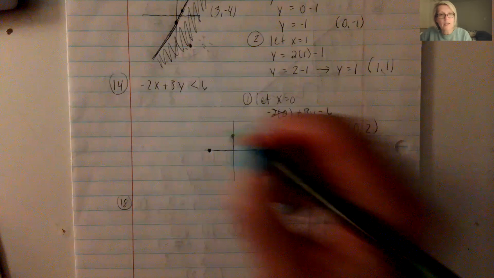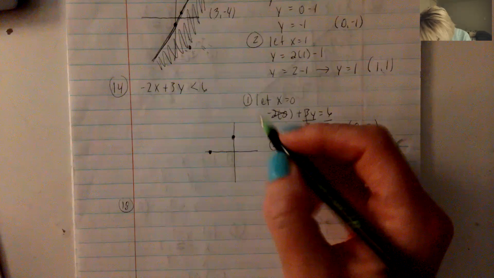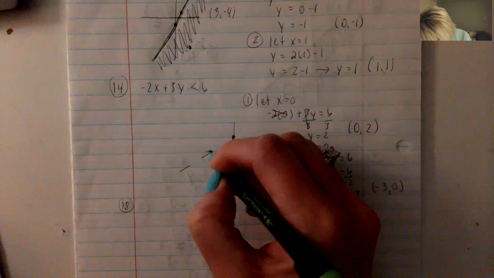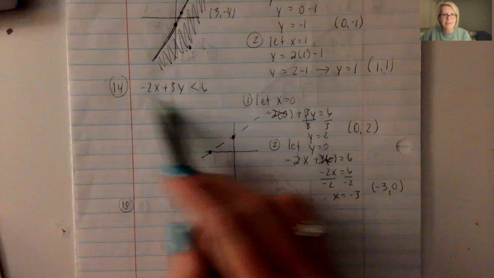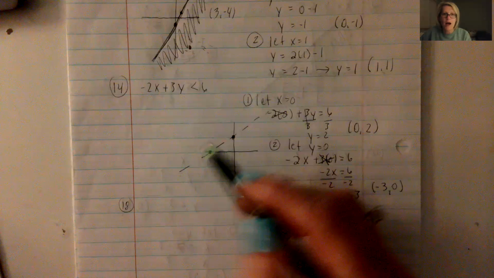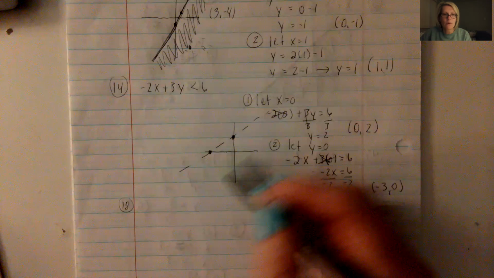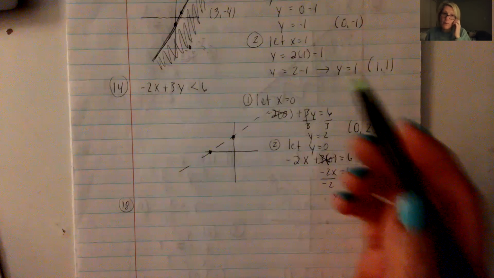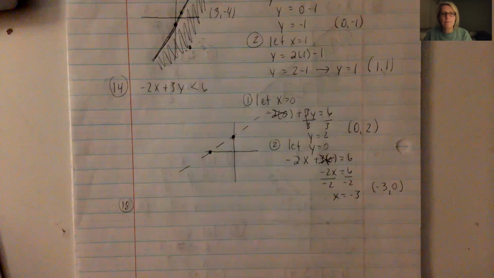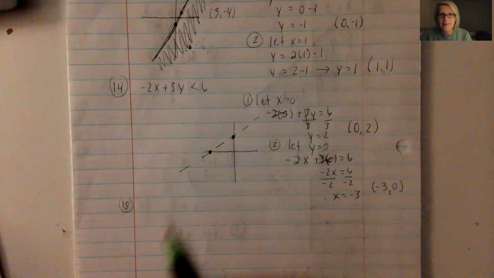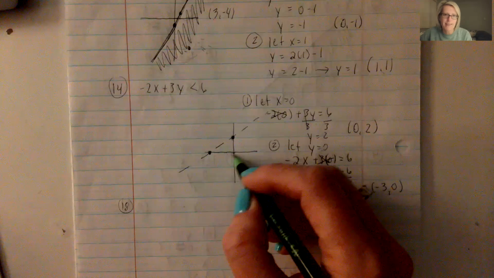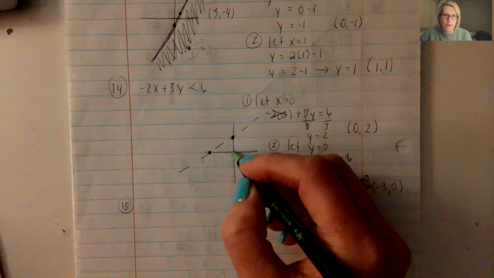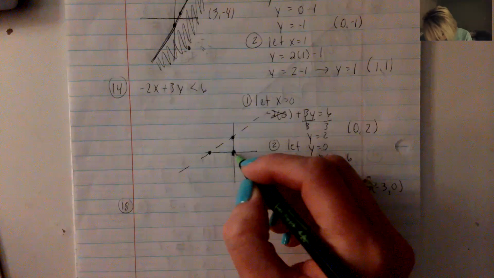And it says strictly less than, so it's going to get a dotted line on that line. And we want to know where the line is less than 6. So I think it's going to be to the right here, but I'm just going to pick a point. And when it makes sense, I really like to pick the point 0, 0, just because that's an easy one to put in for X and Y. So this is my checkpoint.